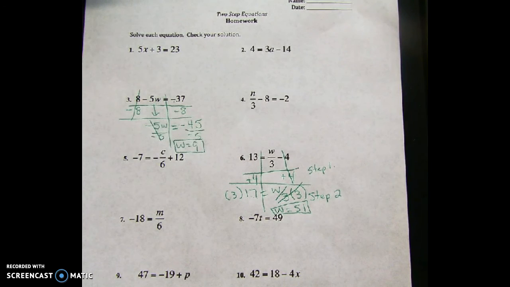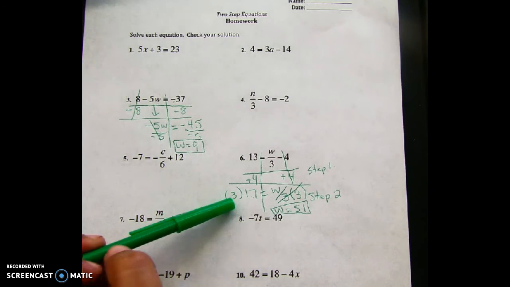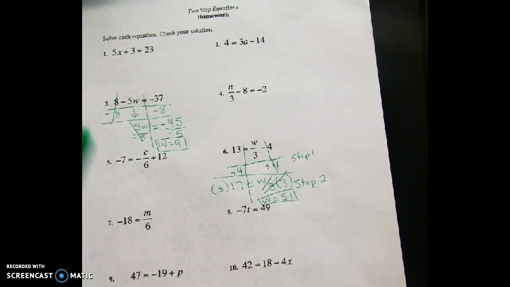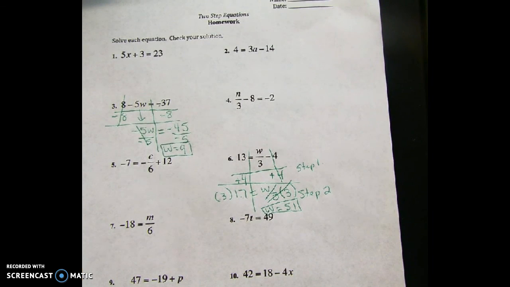Be sure that you're showing each step. Step 1 is you're inversing the constant. Step 2, you're doing the inverse of either multiplication or division. Okay? Follow your steps closely. Good luck.